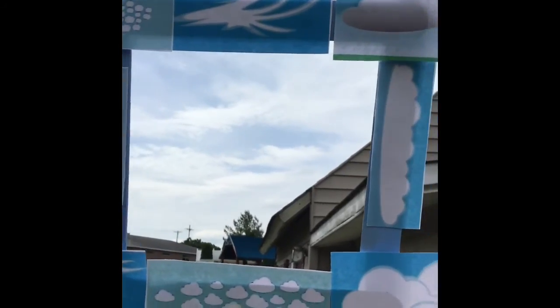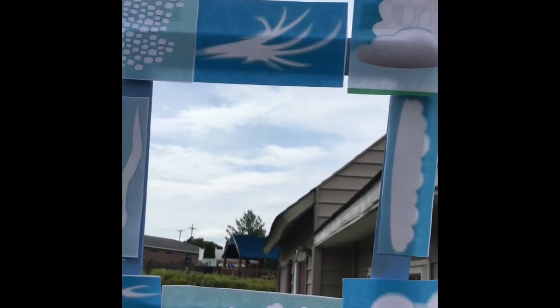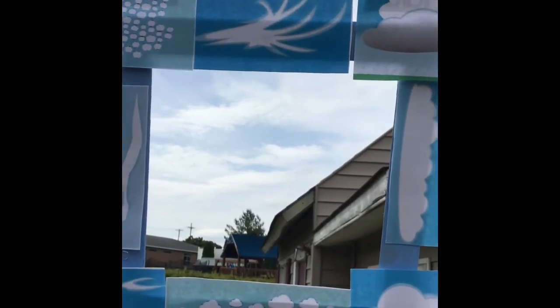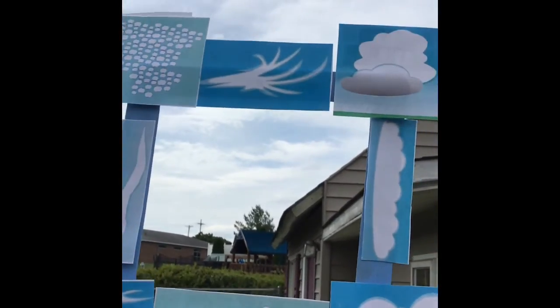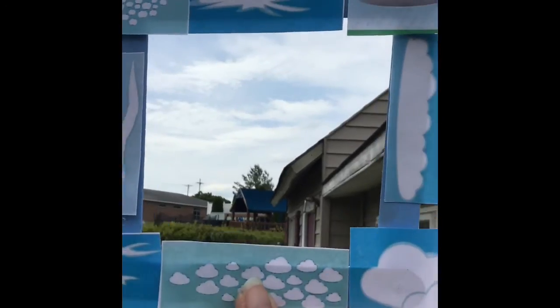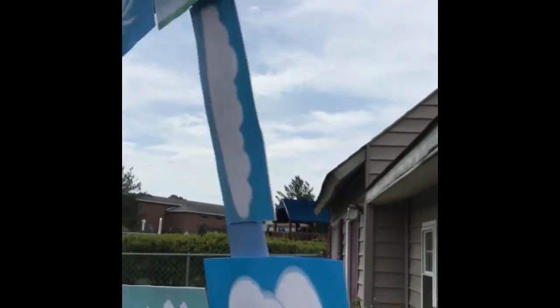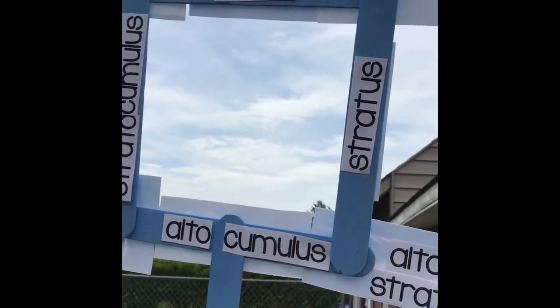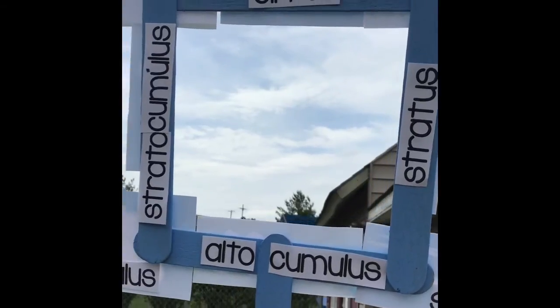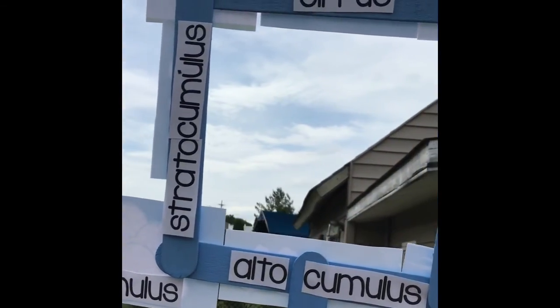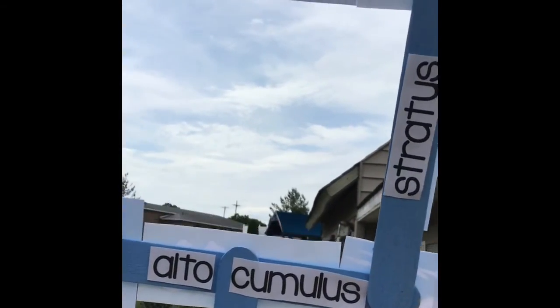Are we good? Do you see wispy looking clouds up there? Well, they're kind of wispy, but they're also a little puffy, like these. And that's the cumulonimbus. I guess they're the ones that are like little cotton balls.